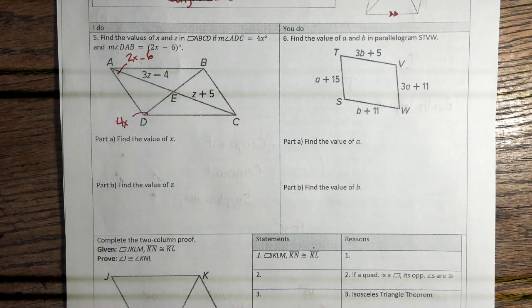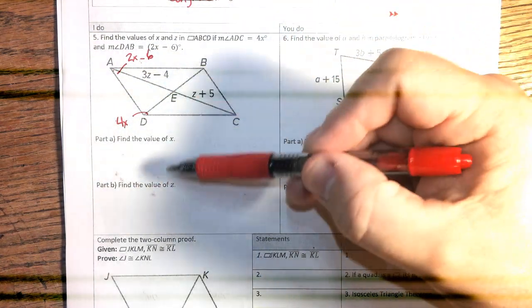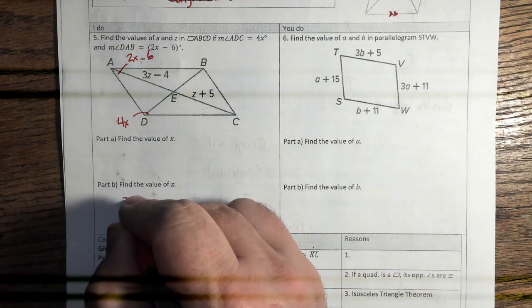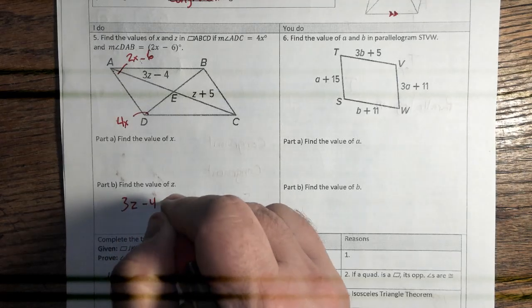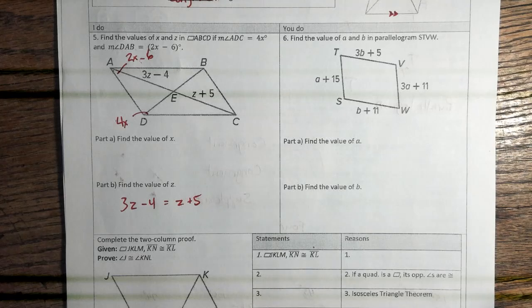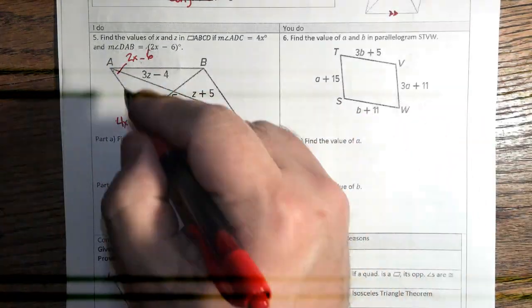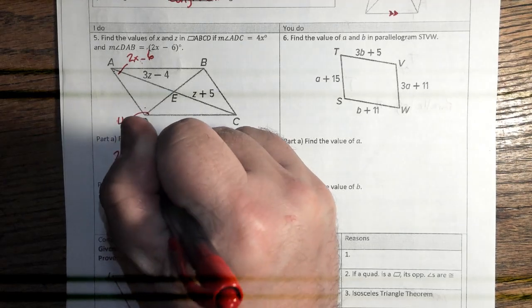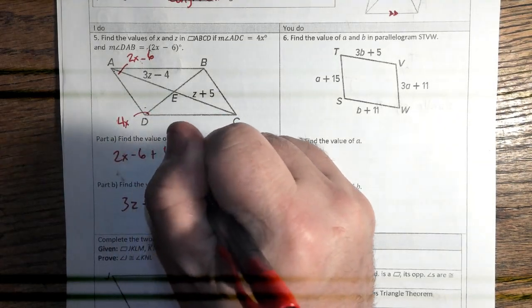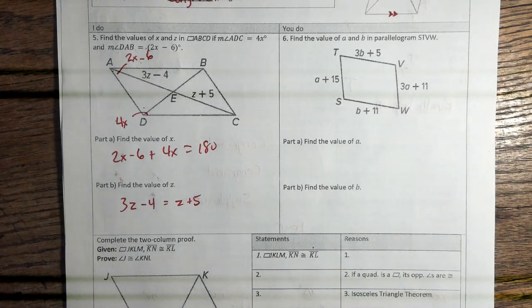I know we have the diagonals here, and the diagonals bisect each other. So we're going to put z equal to z down here. 3z minus 4 is going to equal z plus 5 because they bisect each other. Now the angles, these two guys are consecutive. So 2x minus 6 plus 4x. Both of those angles together are supplementary, so they equal 180.